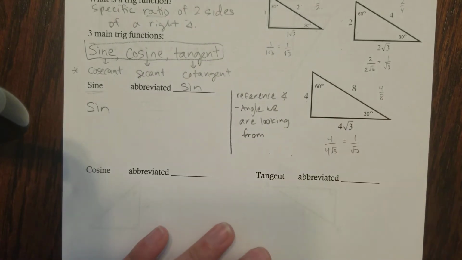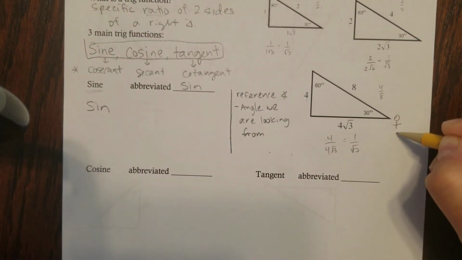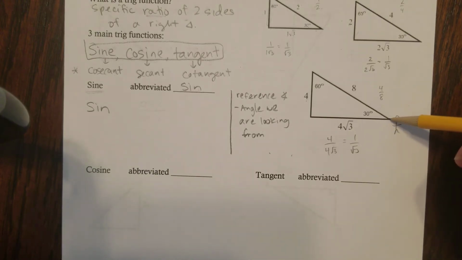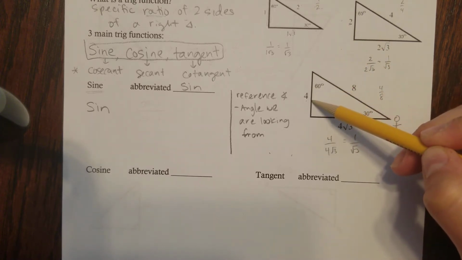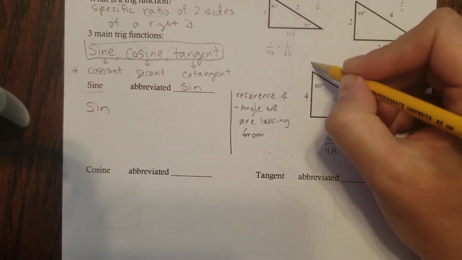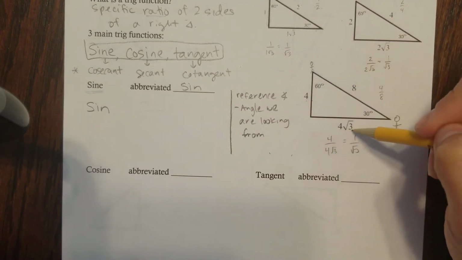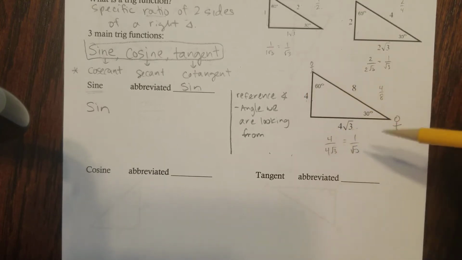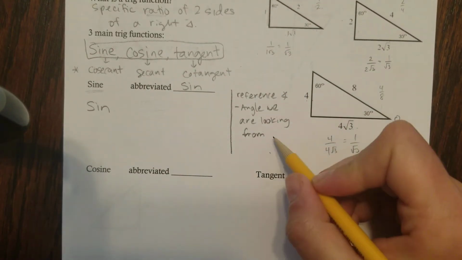So why that's important is because if we were standing right here, actually I always like to call this guy Bob. If Bob is standing right here, then opposite of Bob is all the way across the triangle, that's 4. But if Bob moves over here, then opposite of Bob all the way across the triangle is 4 root 3. So depending on where Bob is standing, the opposite side will be different. So it's really important to know what our reference angle is and where Bob is standing.